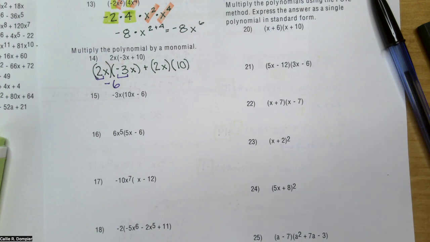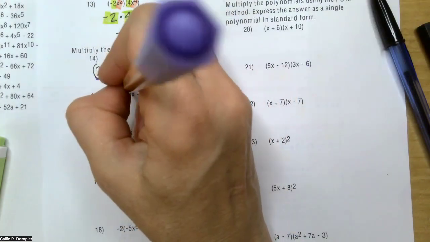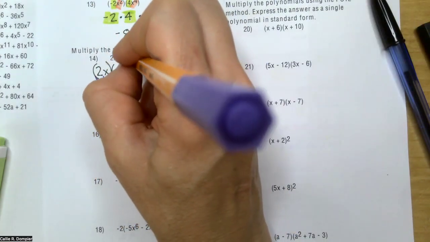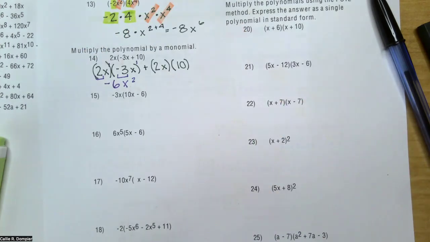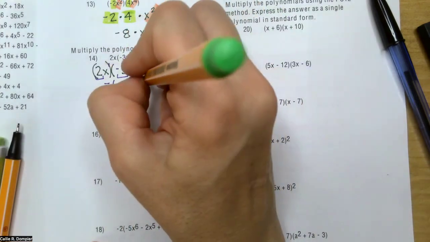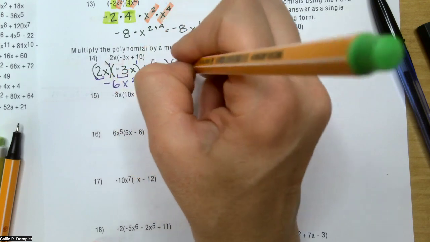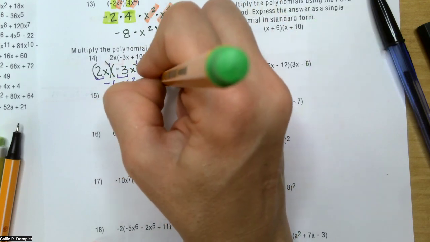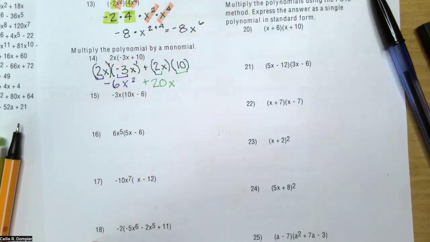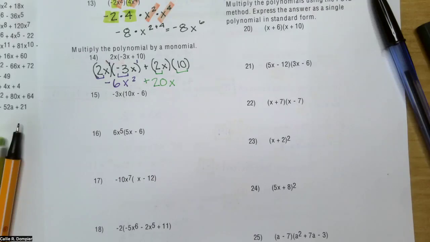And then x times x becomes x squared. That was x to the first times x to the first. 1 plus 1 is 2. Good. Other half of that is 2 times 10 is 20. And then that x does not need to be multiplied by anything. Good. All right, same thing here.